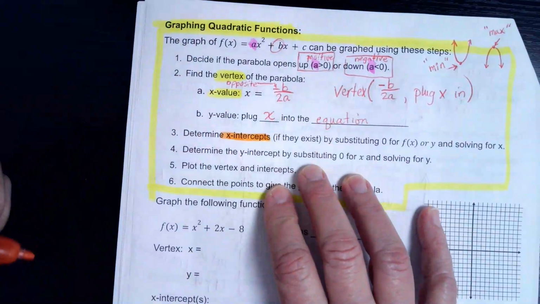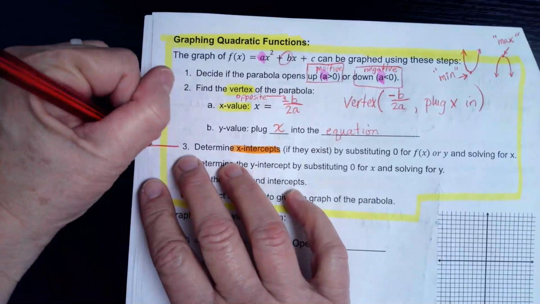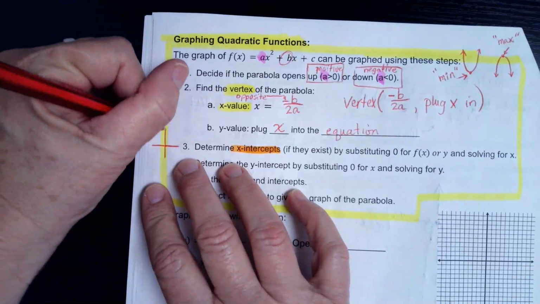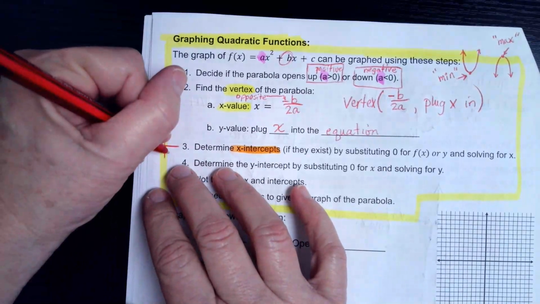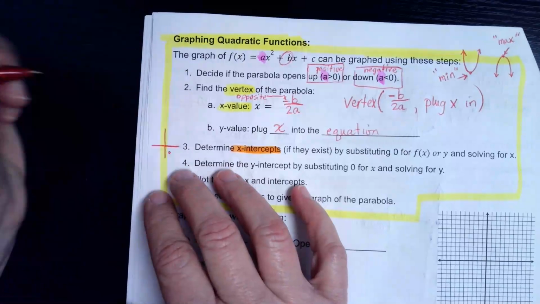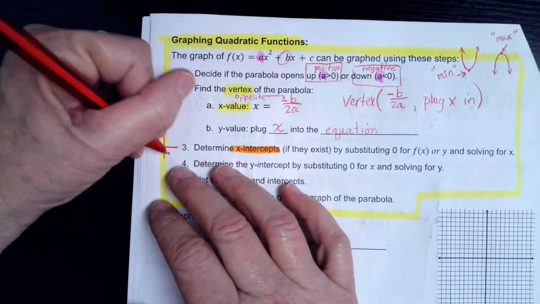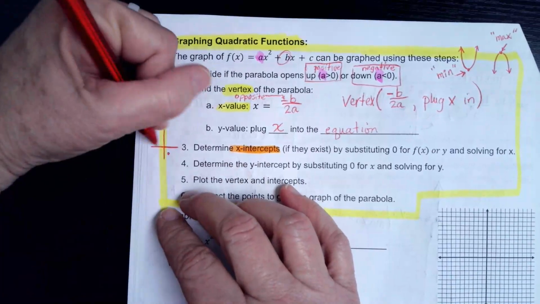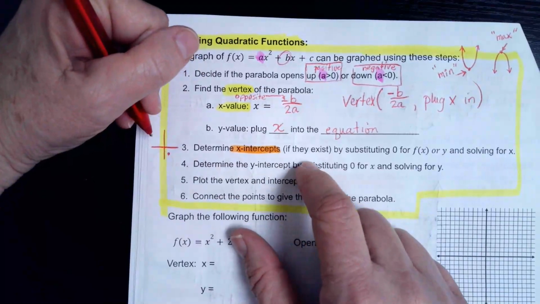X-intercepts. All right, so if I have a grid and I draw a parabola and I'm going to choose to make my vertex somewhere right around here, I'm just sketching off the top of my head, and I'm going to make it open upward, because if I make it open downward, it's not going to hit the x-axis, is it? It's not going to have x-intercepts.